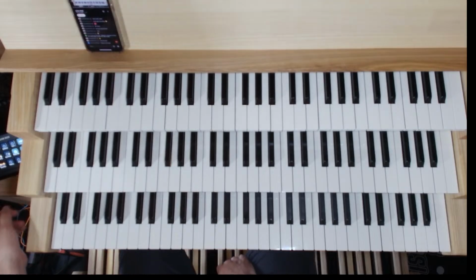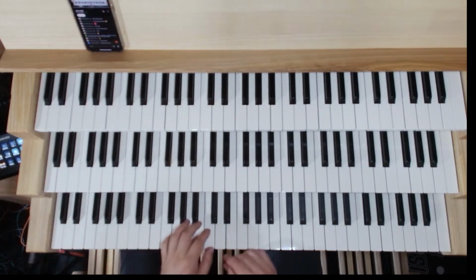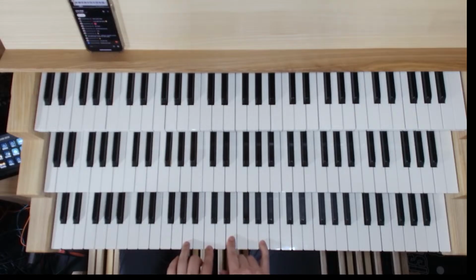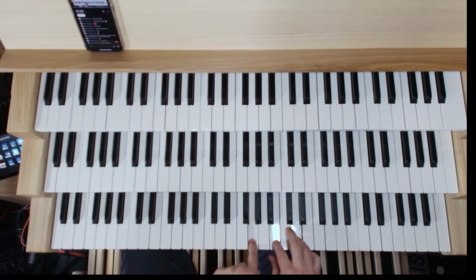We are about to start the last modulation from A minor to G major, right?